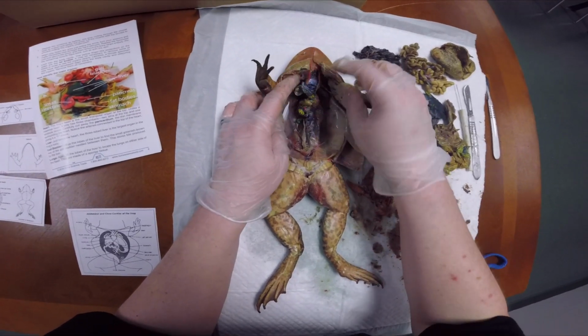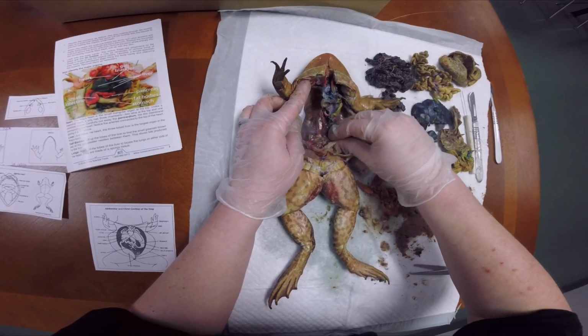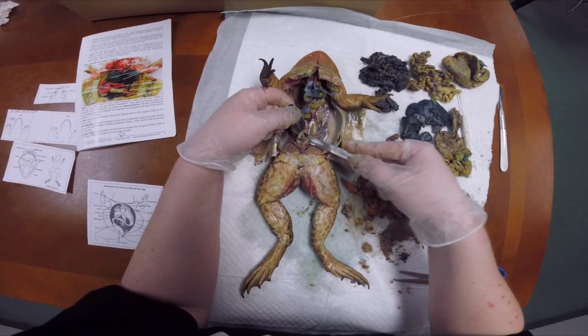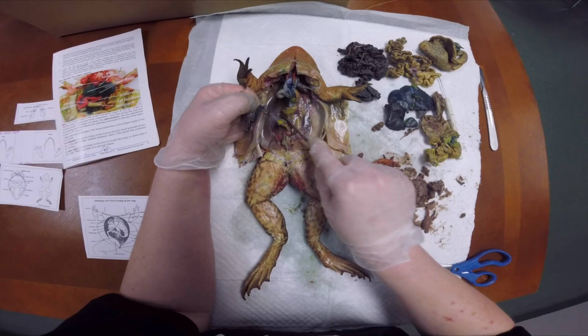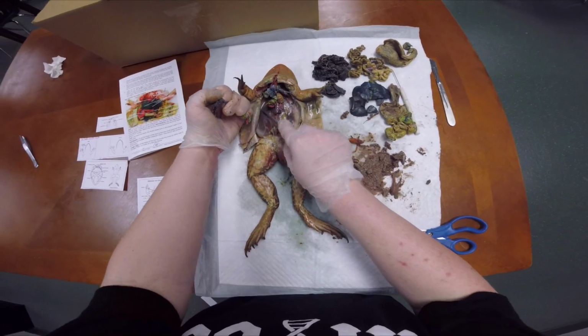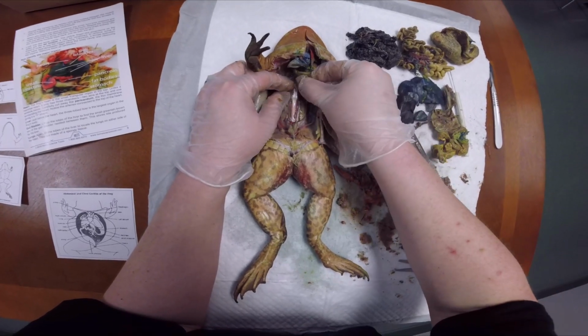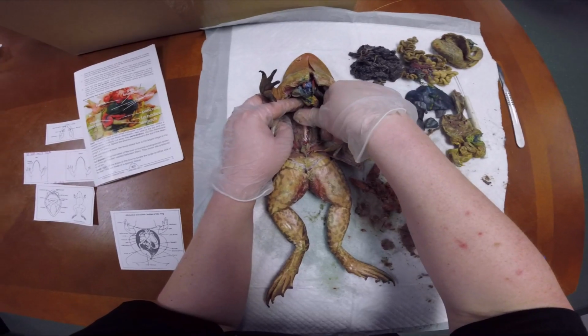I want to find the heart. Okay, let me cut this out so we can see the backbone, because frogs have a backbone. Okay, so there is the backbone right there. Nice and strong. Very good.